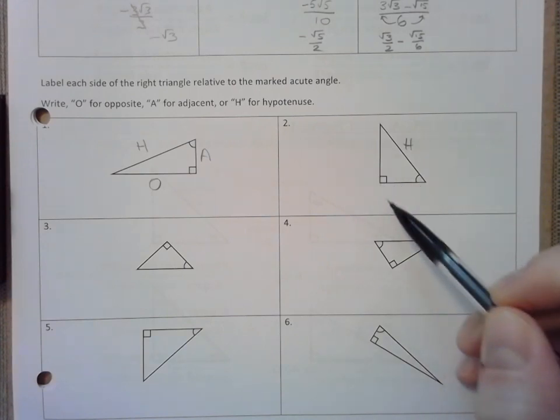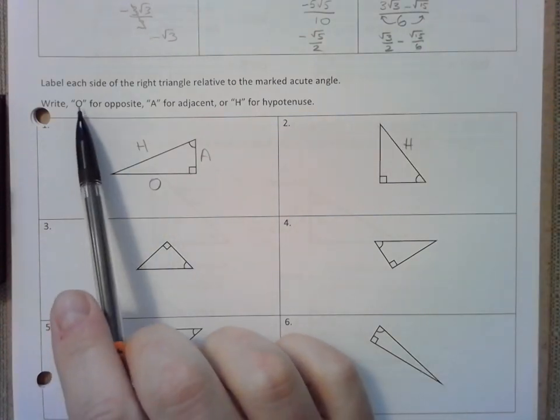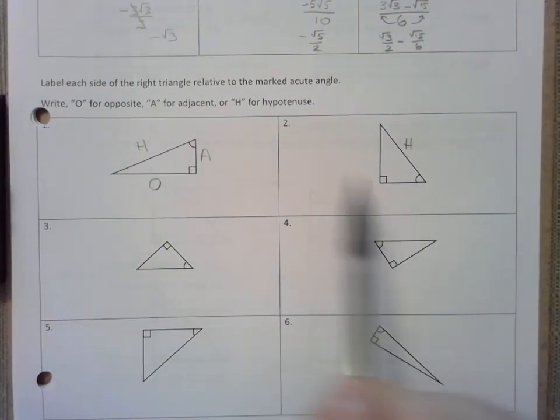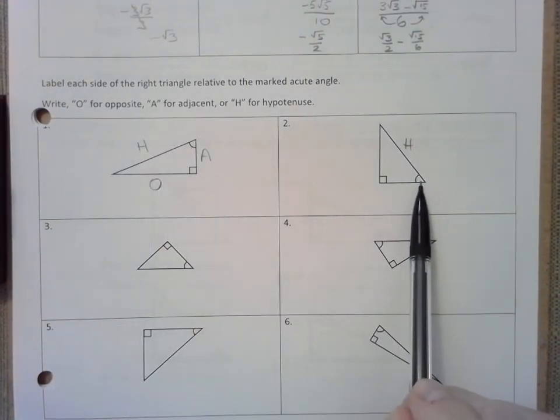The other two sides are what we refer to as legs. You might remember that, but the legs have different terminology to them because of this reference angle. One of the legs is opposite and the other is adjacent. Opposite to this reference angle.